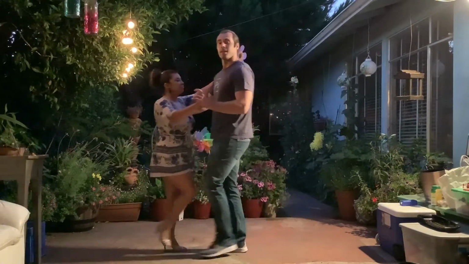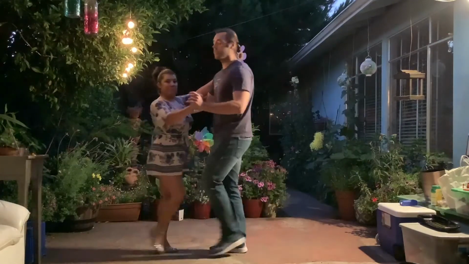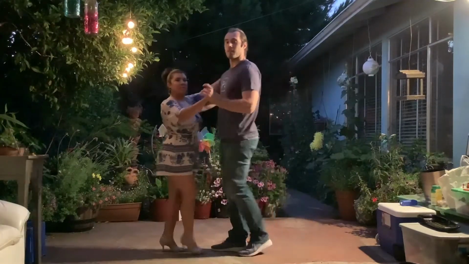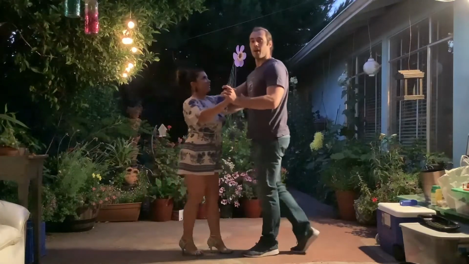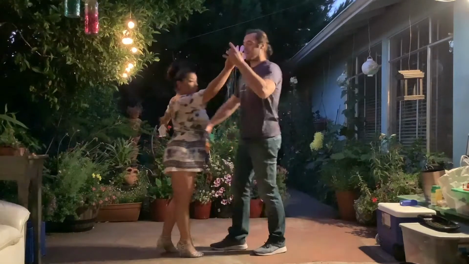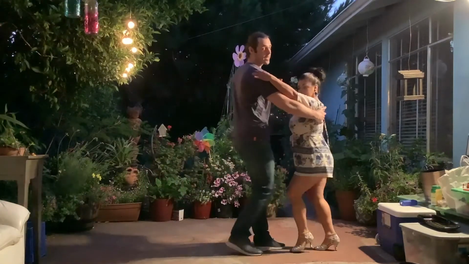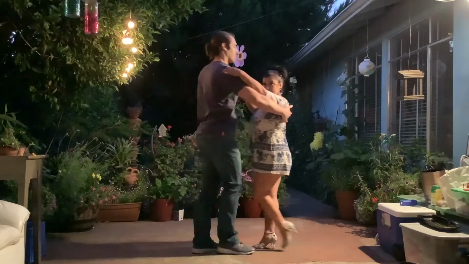Qué labios dulces que tú tienes, mamita, te quiero besar.